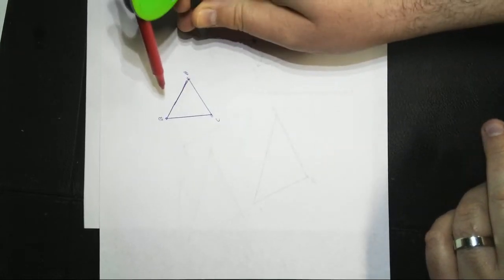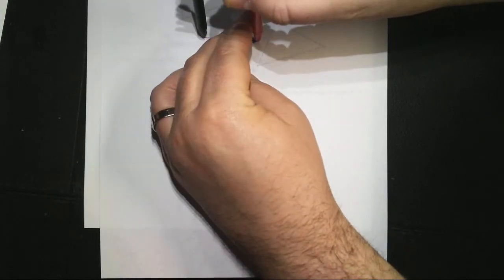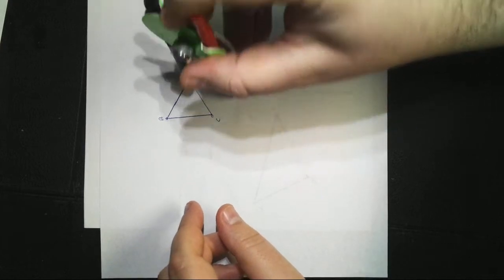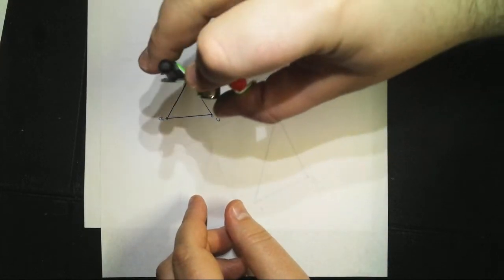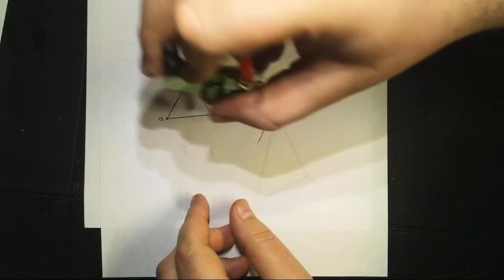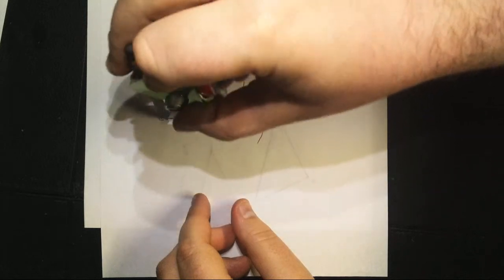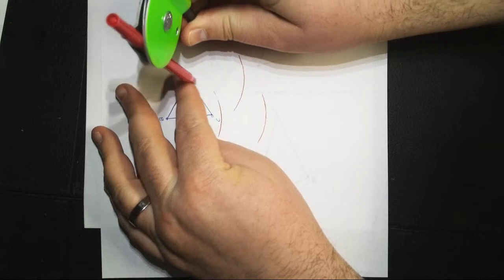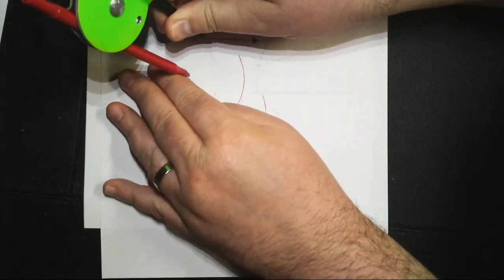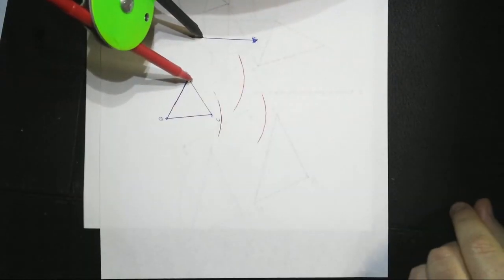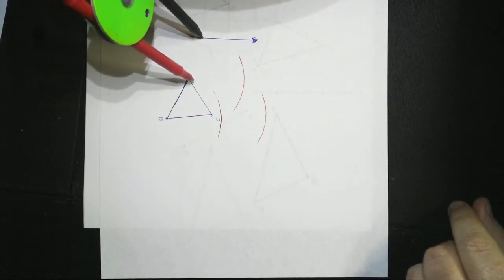So we're going to do the same thing, right? We take our sharp point, put it on the beginning of the arrow, pen goes on the tip of it, and we draw 3 circles. A, there's C, and there's B. And then we just put the compass point on the ray here. You guys can see that, okay?